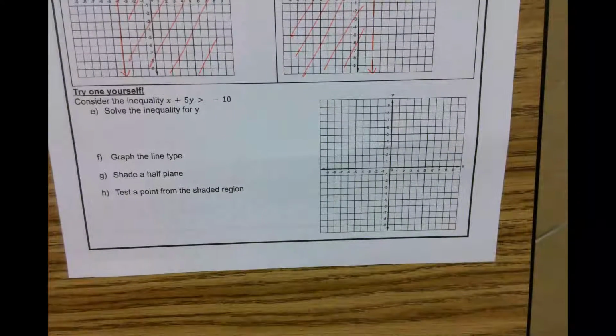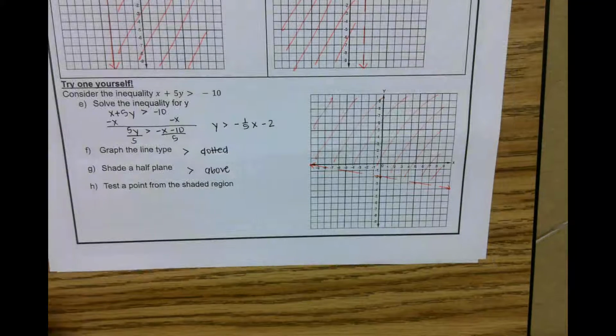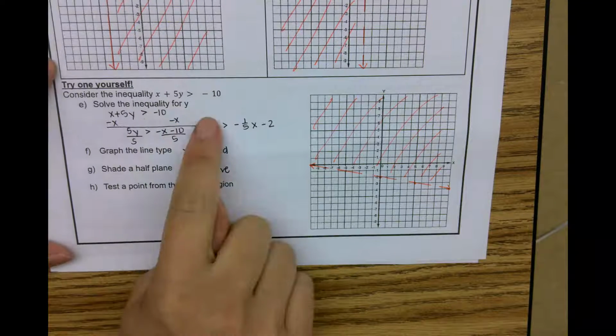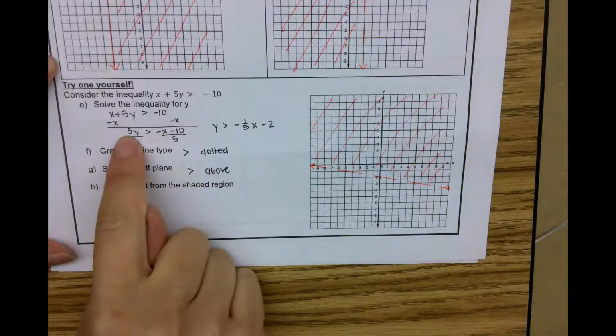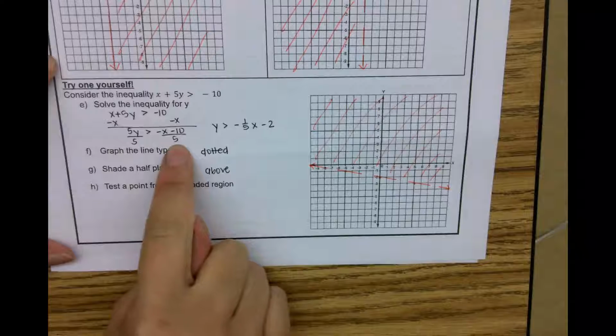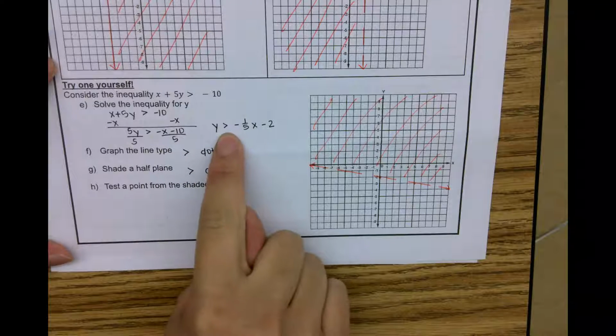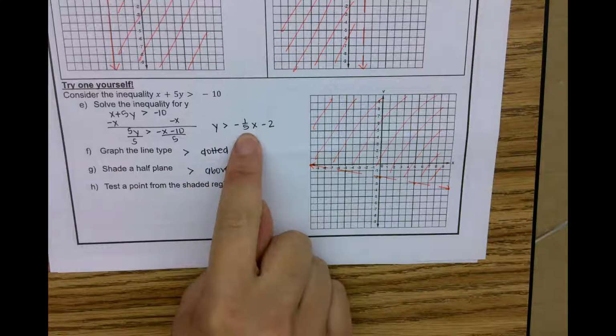I'm going to have you try this one on your own. Solve the inequality for y, graph the line type, shade a half plane, and then test a point. Then come back and check your answer. This is what you should have gotten. You should have first solved the inequality for y by subtracting x, and then getting rid of this 5 times by dividing. Your final answer should be y greater than negative 1/5 x minus 2.